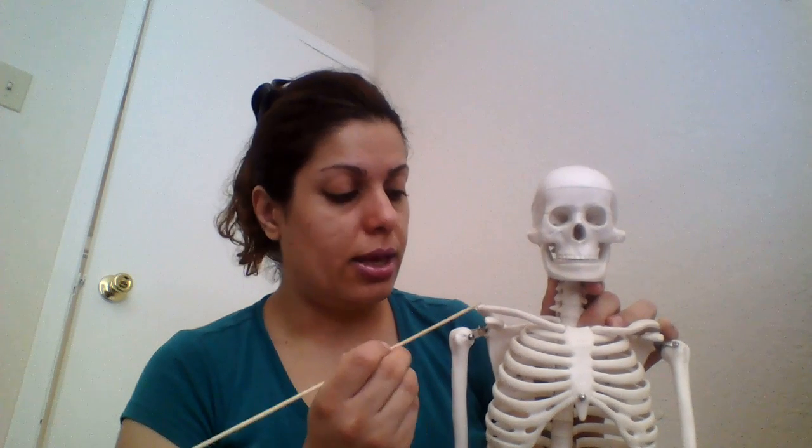One is the sternal end. I can show you the sternal end here, and that sternal end attaches to the manubrium. And one is the acromion end, where we have the acromioclavicular joint here. I can show you exactly on the body.